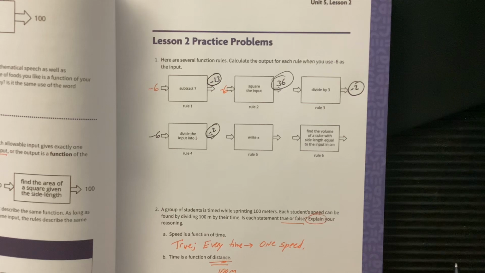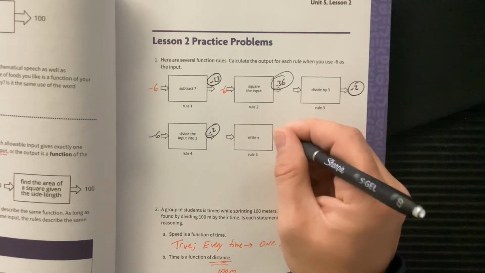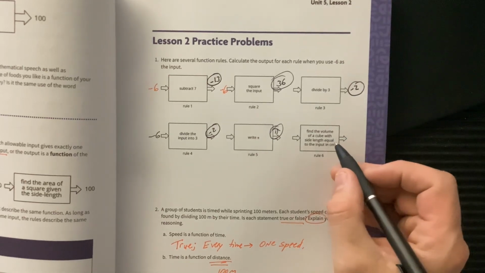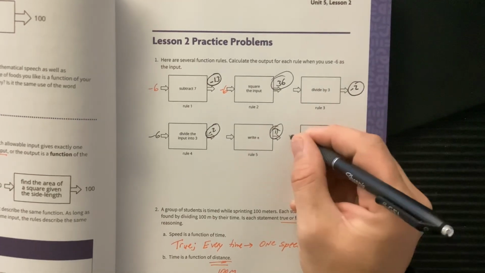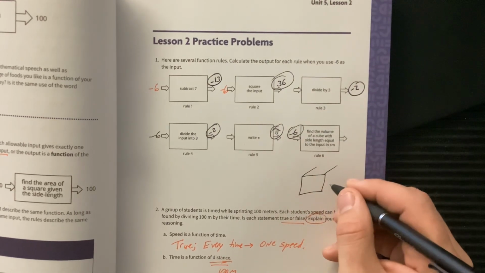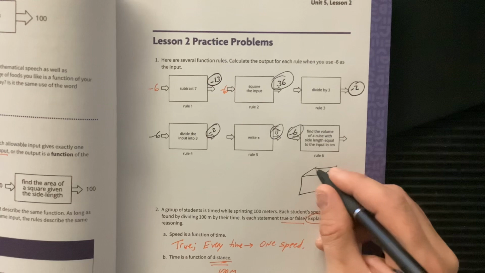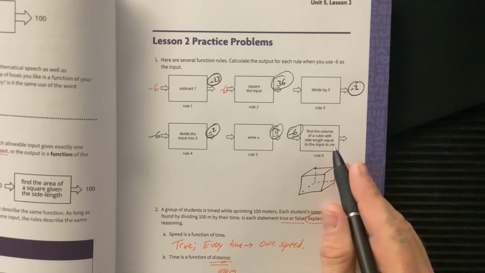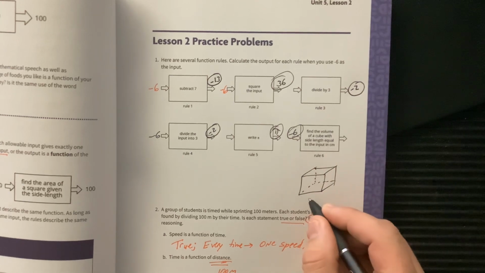Next one says write pi. So you plug in -6 and then you write pi. You can see why it took you so long. All right, it says find the volume of a cube with a side length equal to the input. So I have a cube. Side length equal to its input.